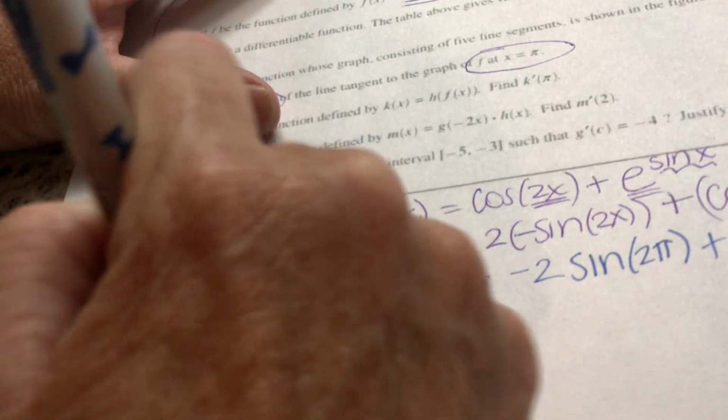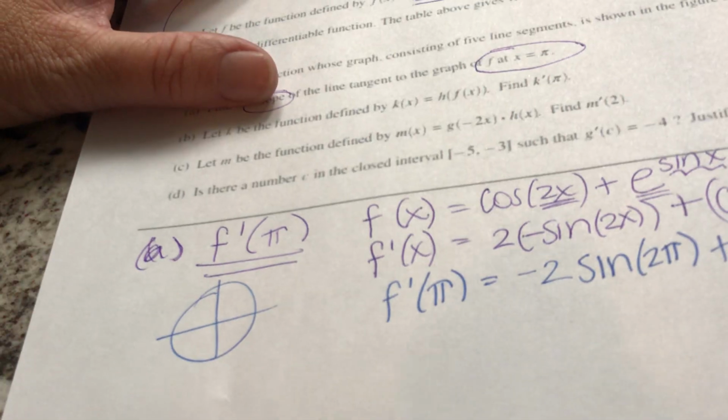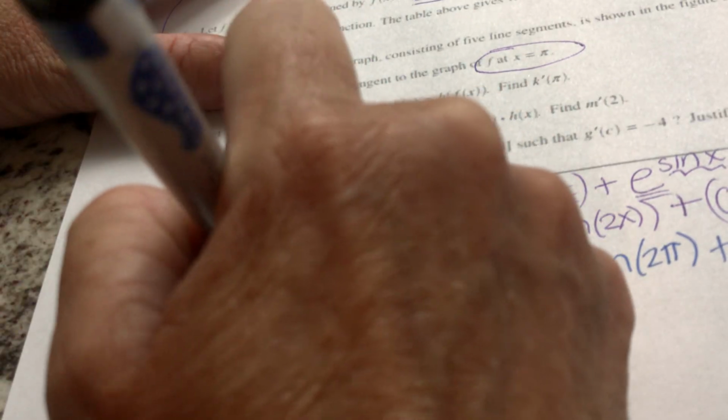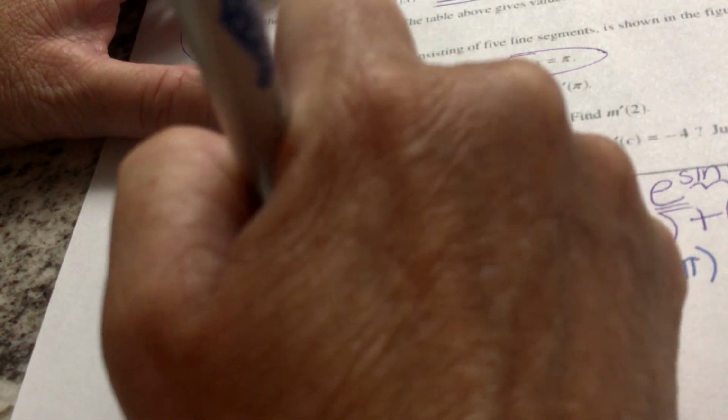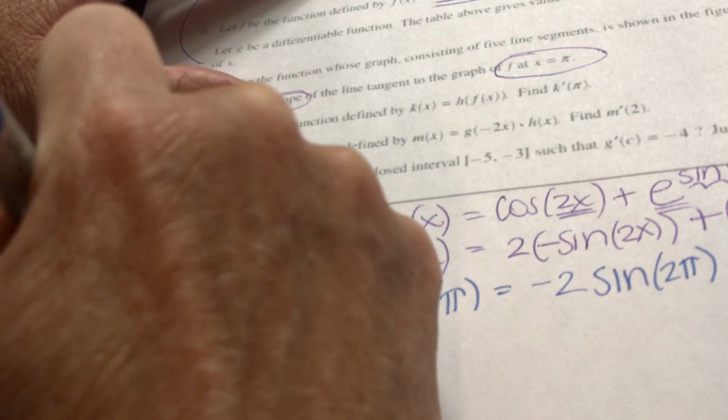So you know what you need to know, right? Your unit circle. So pi is here, 2 pi is here. This is 1, 0. This is negative 1, 0.